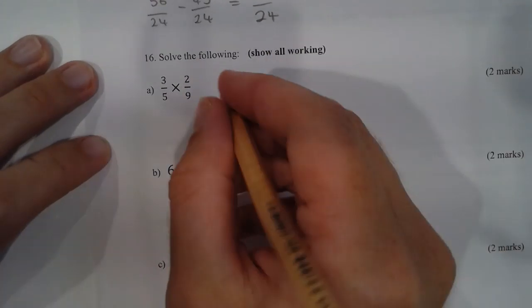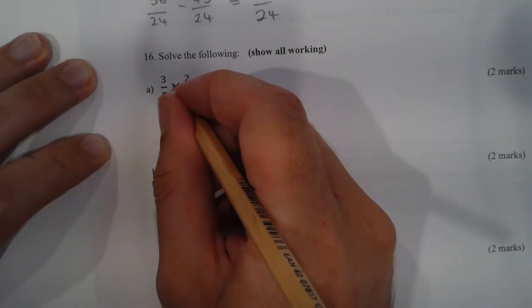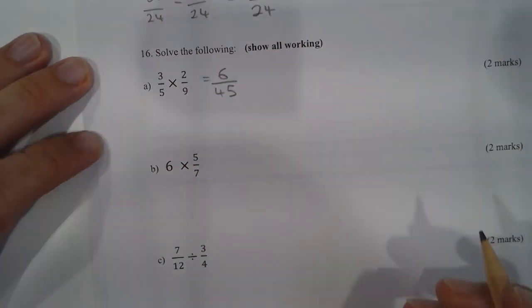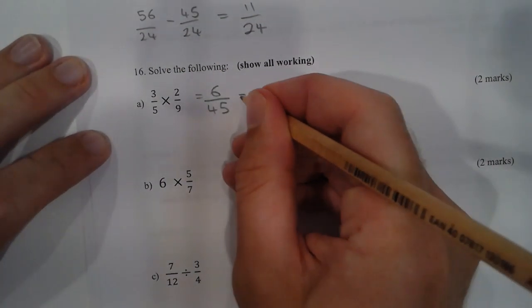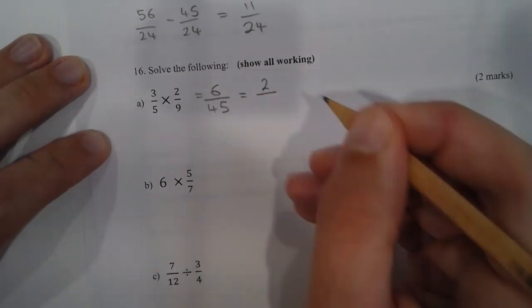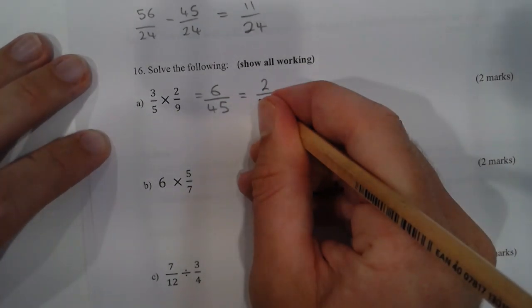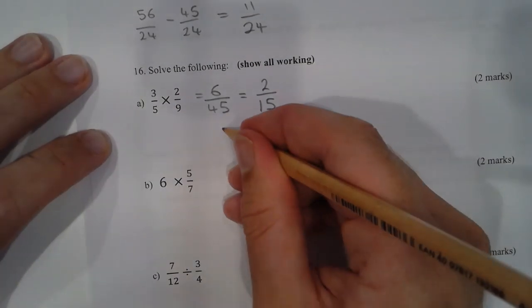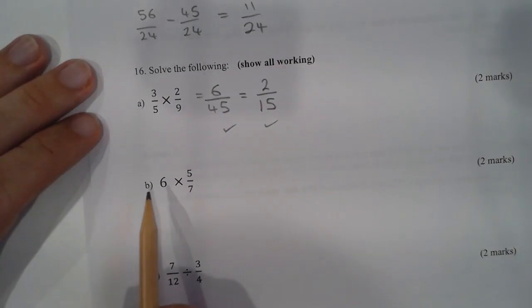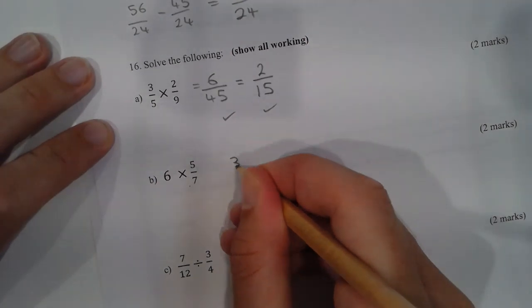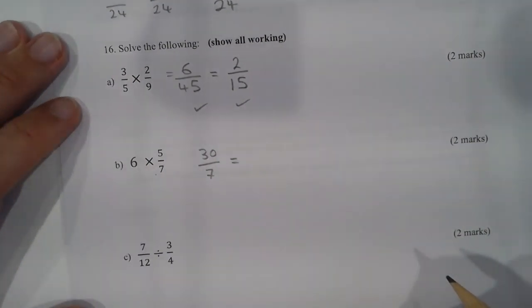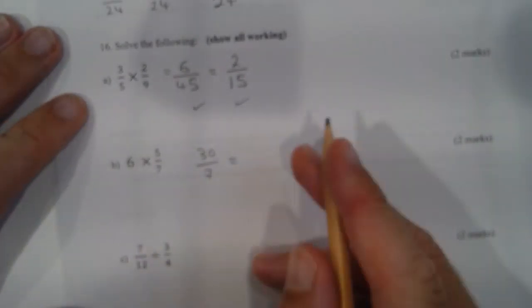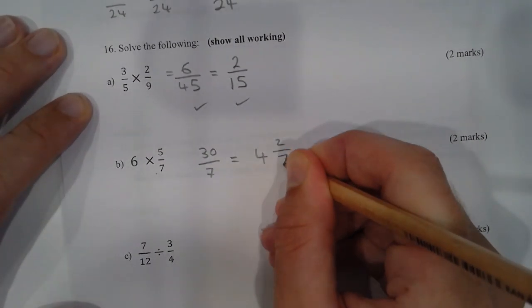16, solve the following. So we just top times top. 3 times 2 is 6, 5 times 9 is 45. Now this can simplify because 3 can go into both of them. 3 goes into 6 twice, and 3 goes into 45 15. So it's actually 2 over 15 for the 2 marks. So 6 times 5 is 30, so it becomes 30 over 7, and we'll change that into a mixed number. Well, 7 times 4 is 28 with 2 left over.